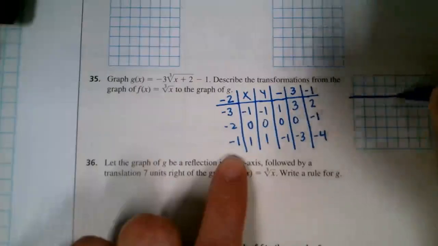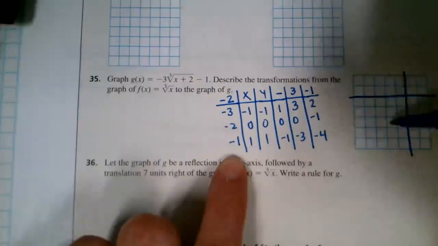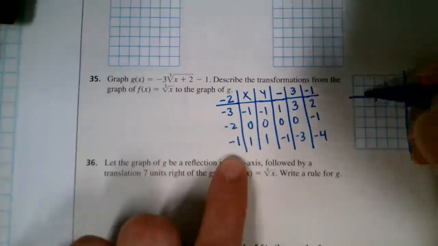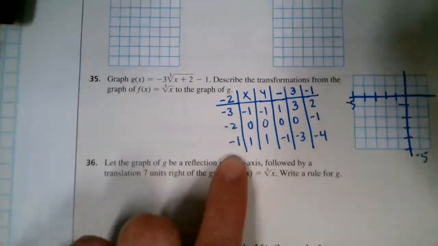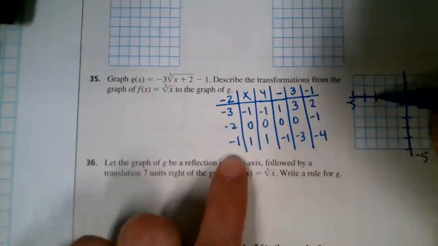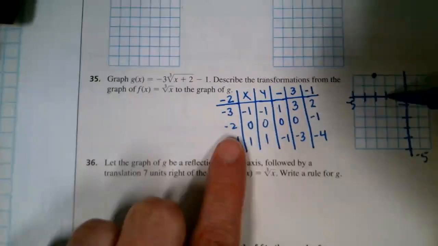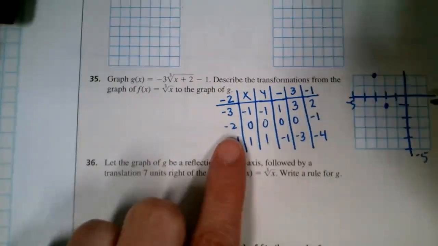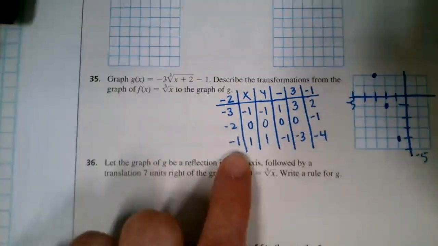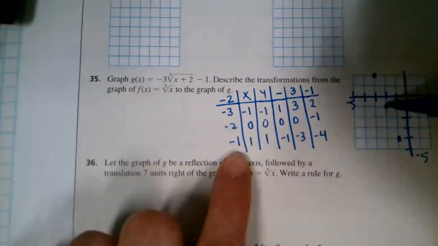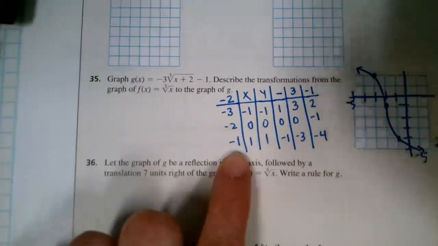So I'm going to make my graph with my x and y like this, because I need mostly quadrant 2 and 3 on my graph. 1, 2, 3, 4, 5. 1, 2, 3, 4, 5. I want to label what I'm counting by. I go -3 and up 2, -2, -1, and -1, -4. Okay, this is a cube root graph, so I'm going to make sure I show my curve. It's not a straight line.